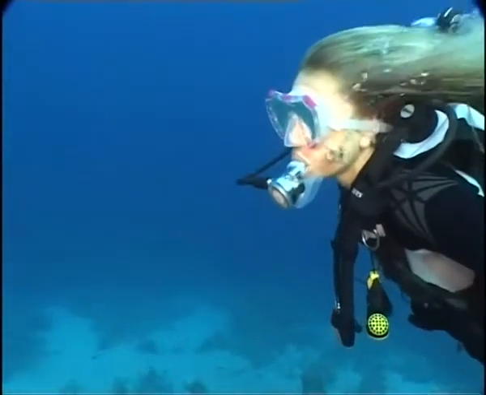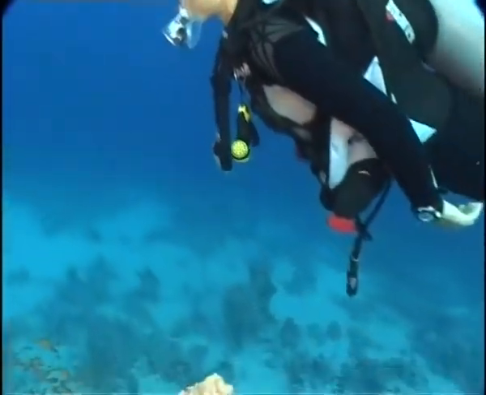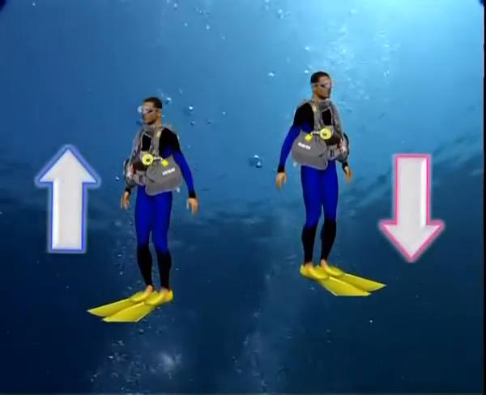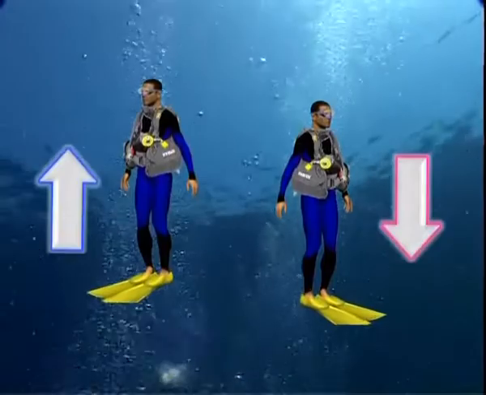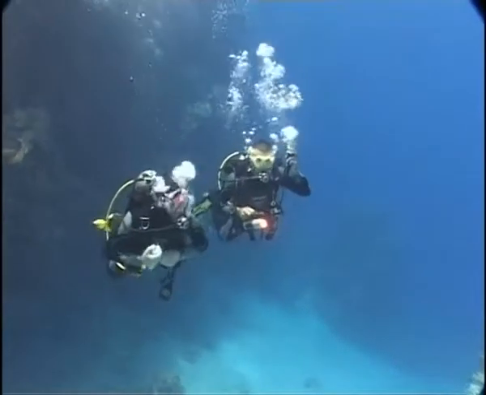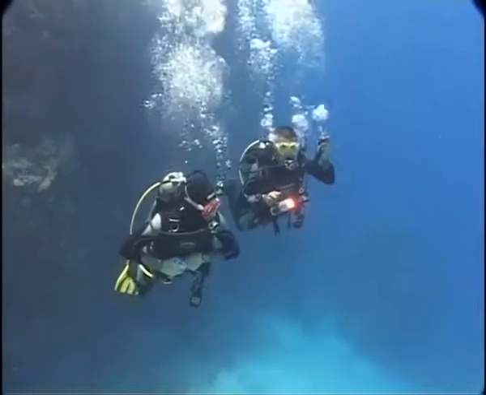There are basically two consequences of a malfunctioning buoyancy compensator: an increase or decrease in buoyancy. The first problem is usually caused by air being emitted continuously into the air sac. This leads to the risk of an involuntary and uncontrolled ascent.